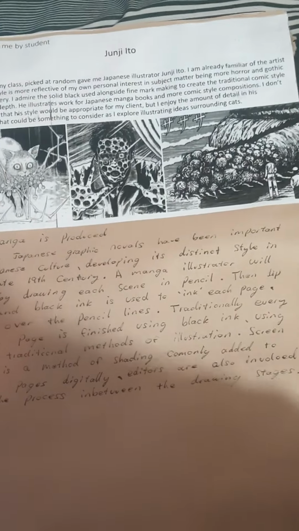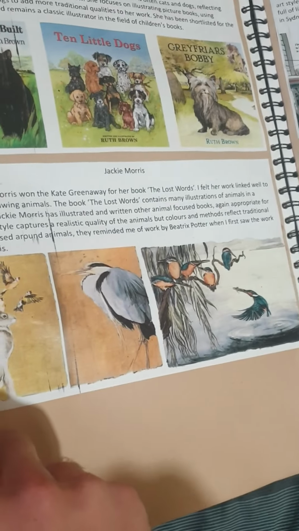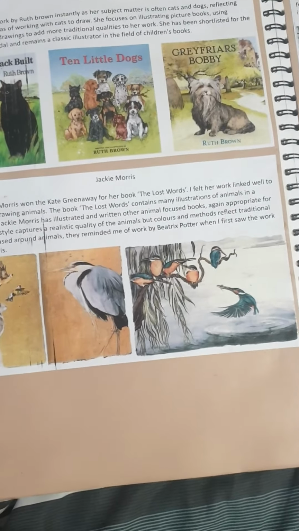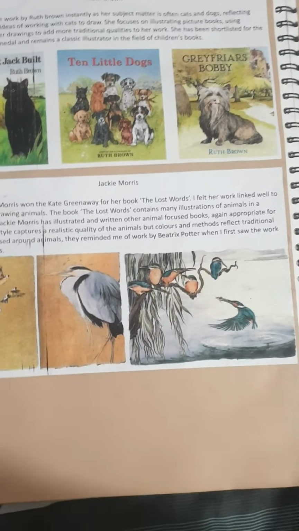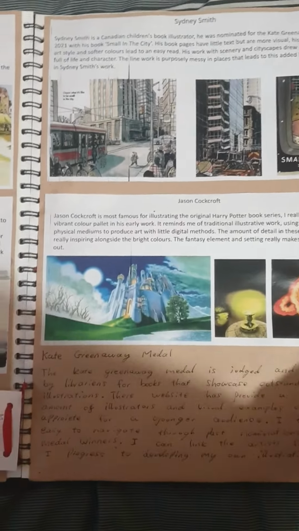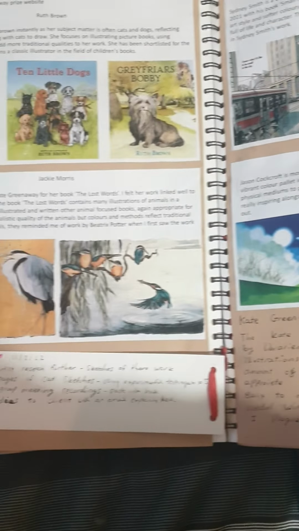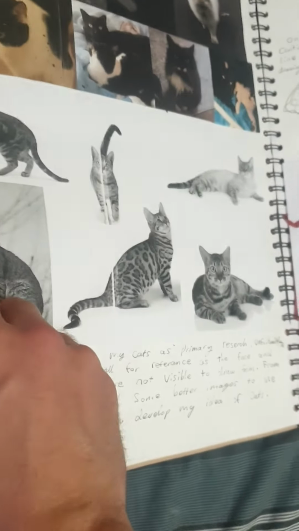Covering equalities, an artist Nan Goldin covers the LGBT community in the 90s, and Junji Ito, an artist given to me by a student, whose visual style reflects my more personal work. Other artists that I found through the Kate Greenaway Prize, children's book illustrators that would link really well to my client, and also objectives written throughout.